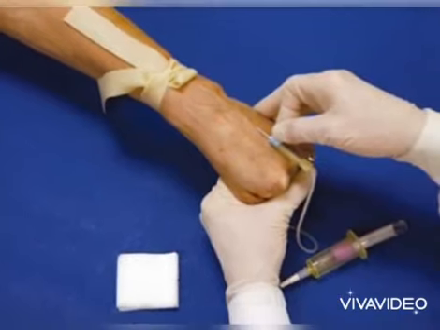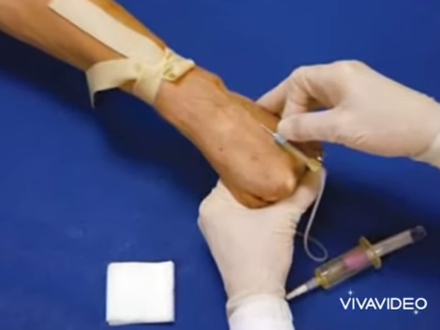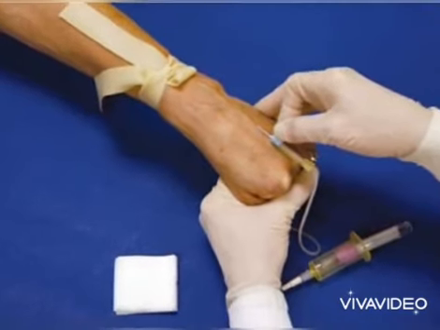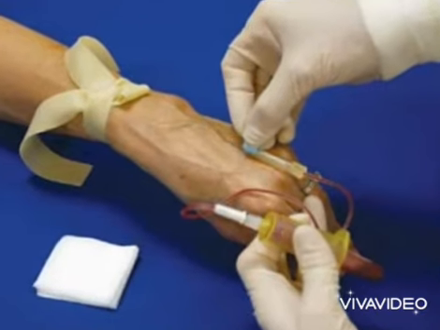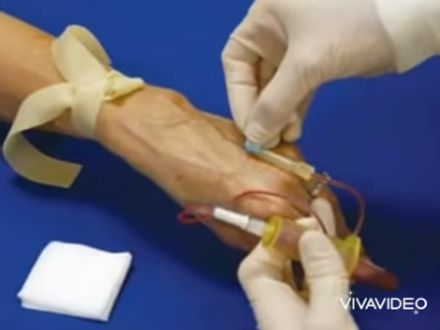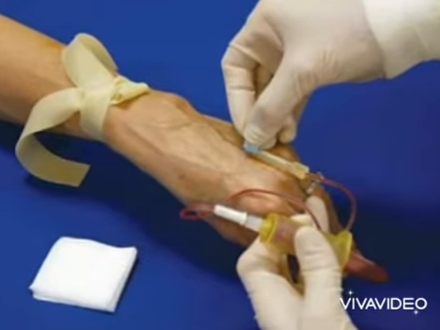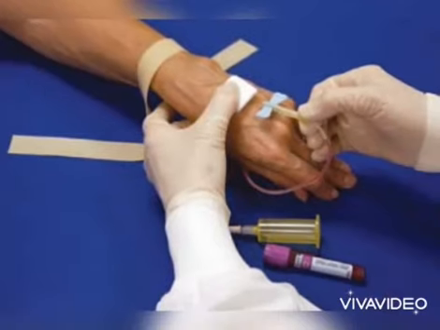Fill tubes from the bottom up, filling additive tubes until the vacuum is exhausted. Mix immediately, 3 to 8 inversions. Follow order of draw to prevent additive carryover. Coagulation: draw a discard tube first to remove air in the tubing and assure proper filling of the coagulation tube.